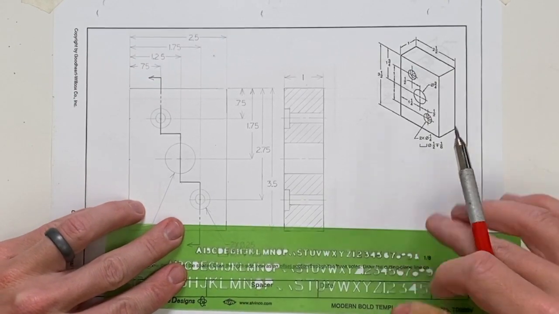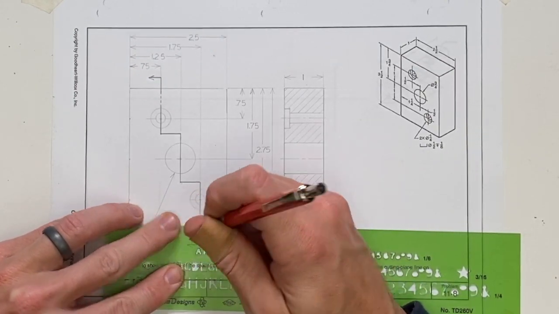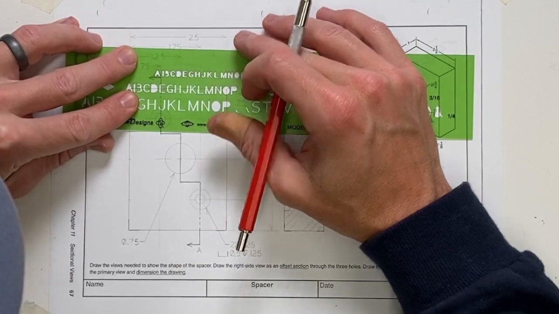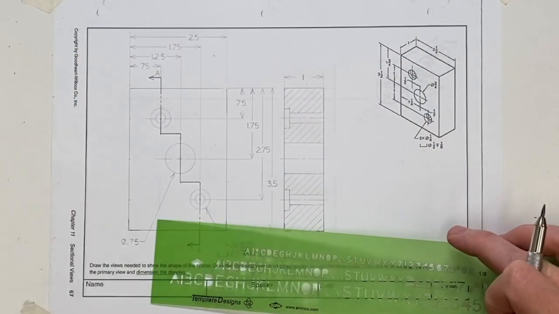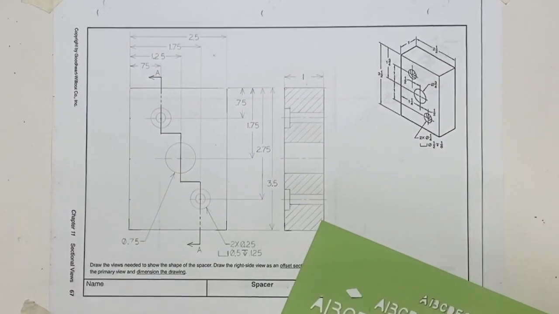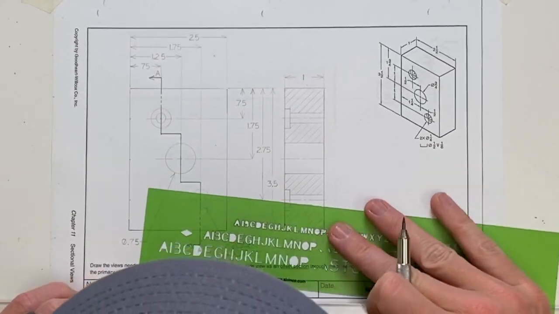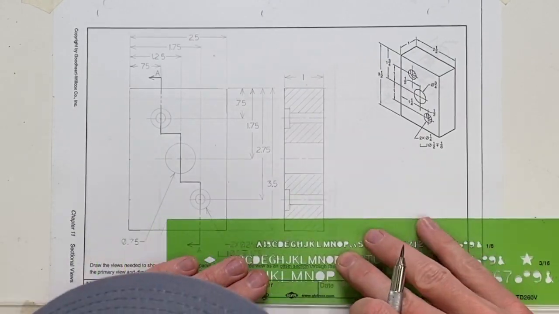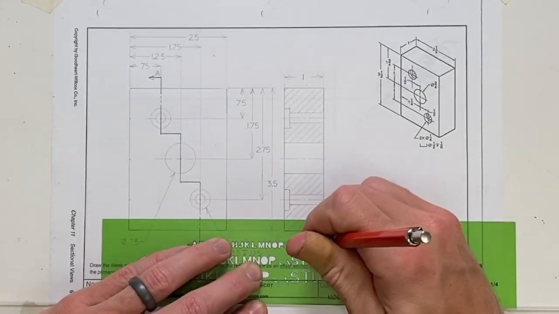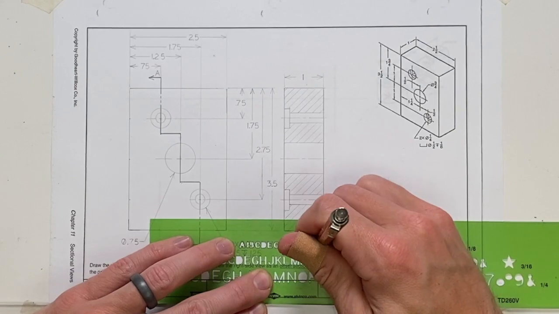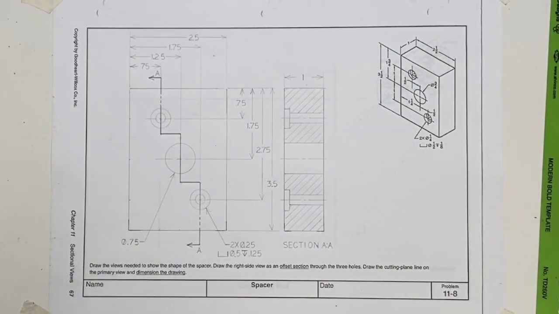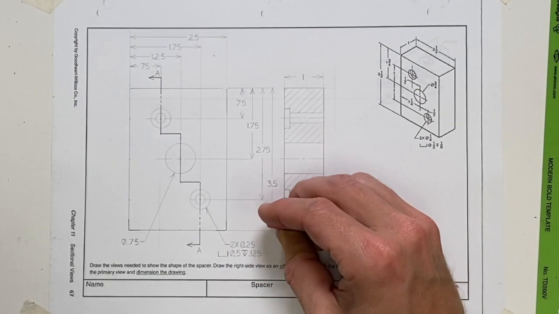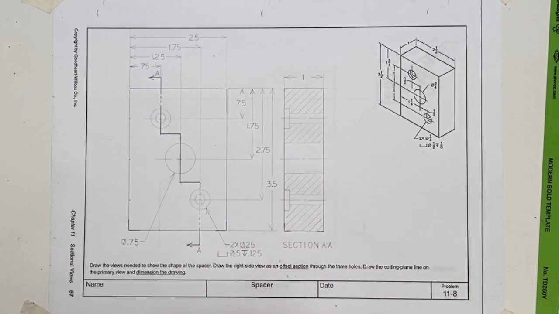So this is going to be A, and this is going to be section AA. Look over everything, clean up any extensions that go way out too far. Make sure you didn't forget any information, and this looks complete.